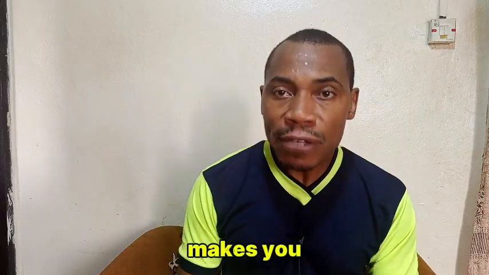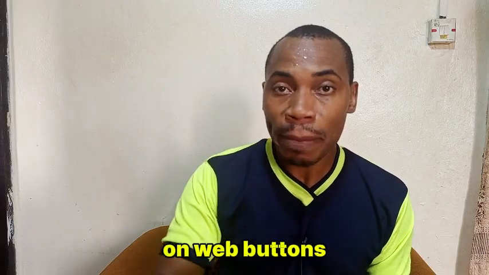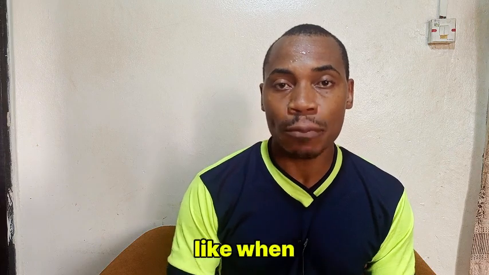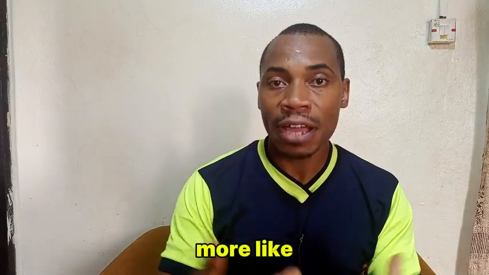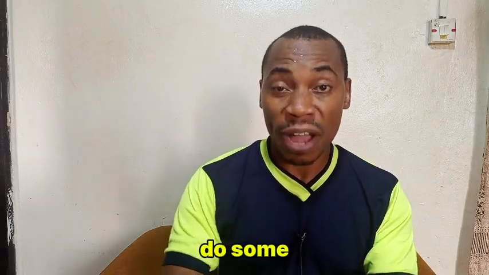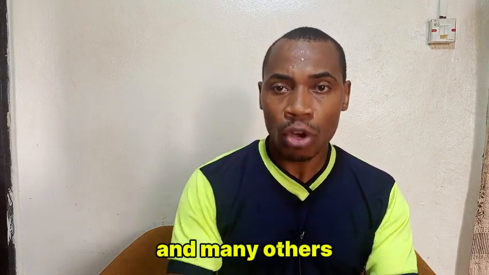Now, JavaScript makes you interact with your website, more like making clickable buttons, like clicking on web buttons and seeing it respond to you, building drop-down menus. Like when you build a drop-down menu, you input some things into it and it responds back, more like building a working calculator. You build a working calculator on your website and you do some calculations and it gives you an output result, and many others like that.